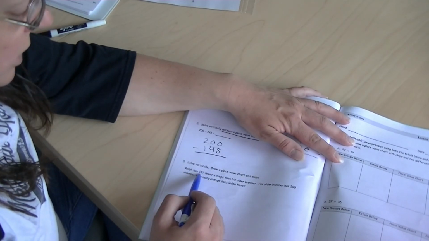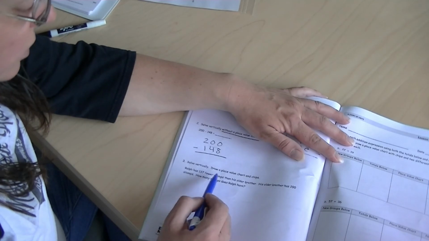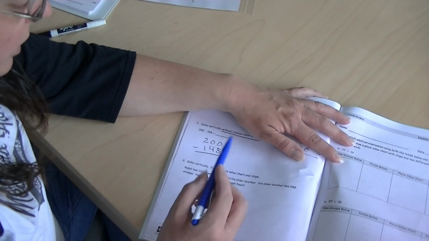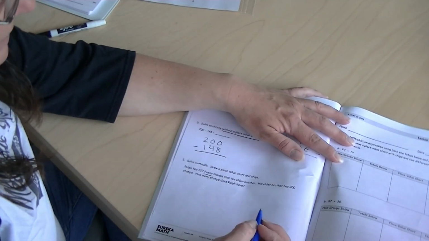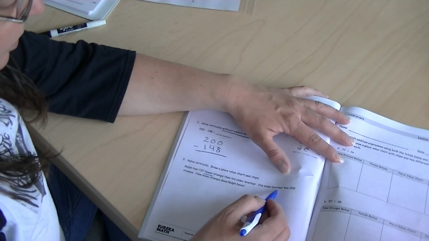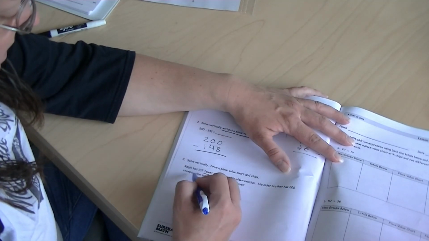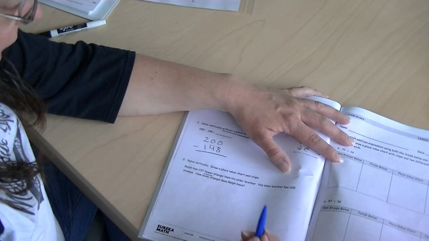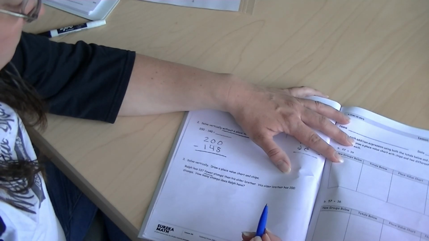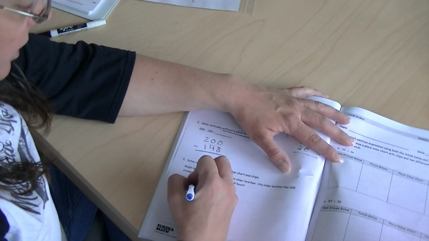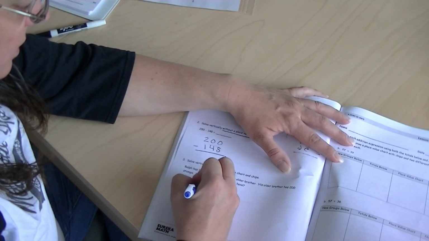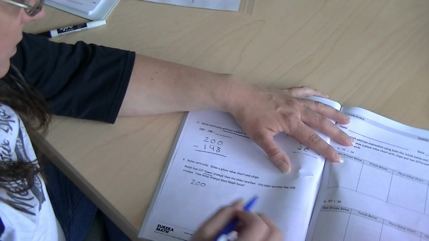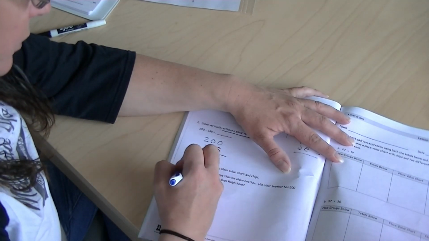Ralph has 137 fewer stamps than his older brother. Remember, fewer means less. His older brother has 200 stamps. How many stamps does Ralph have? Well, if older brother has 200, what are you going to do with this information here?